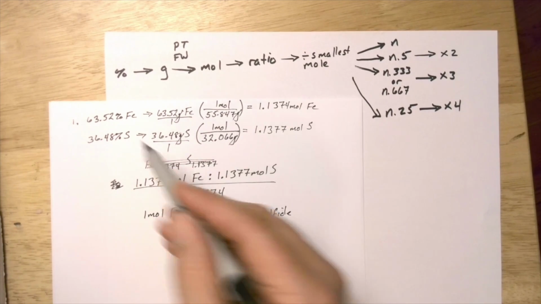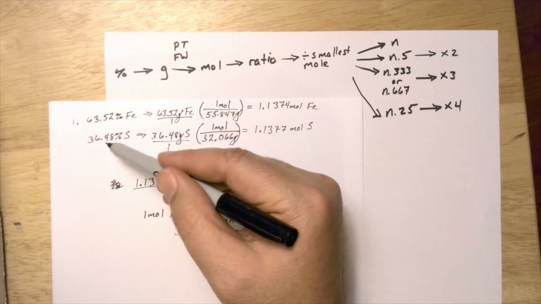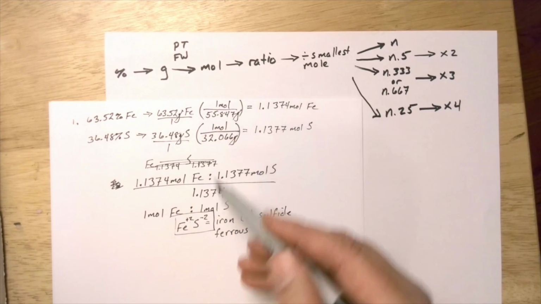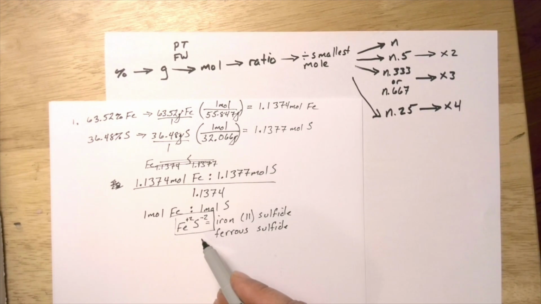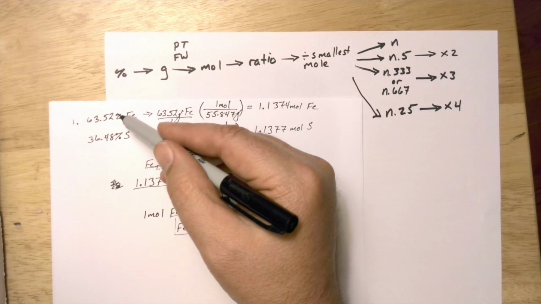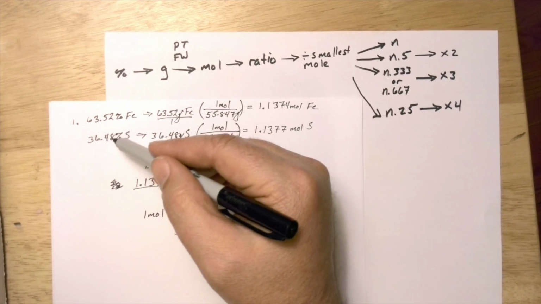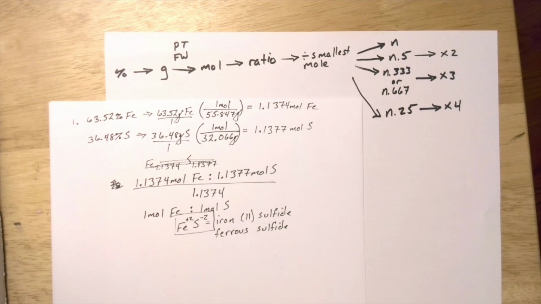So ferrous sulfide has 63.52% iron and 36.48% sulfur. So in other words, if I were to measure out 100 grams of ferrous sulfide, it would be made up of 63.52 grams of iron and 36.48 grams of sulfur. All right, now let's move on to the next one.